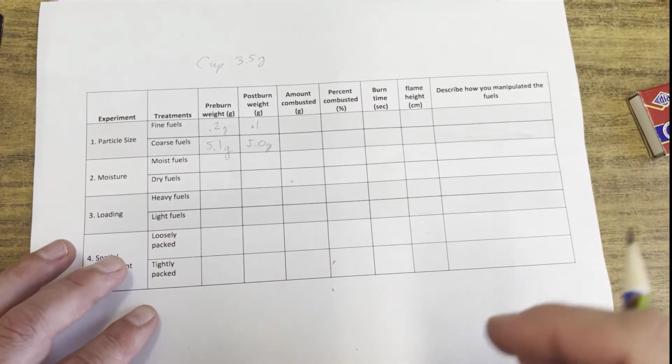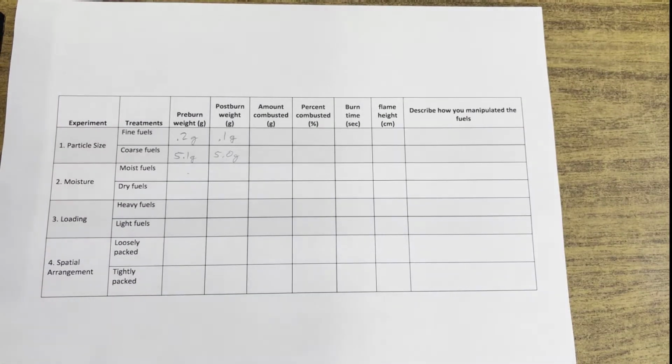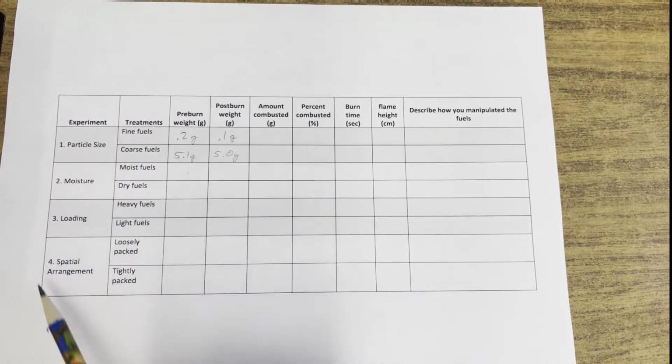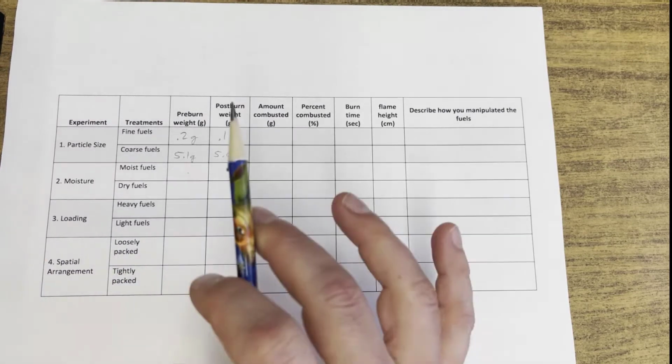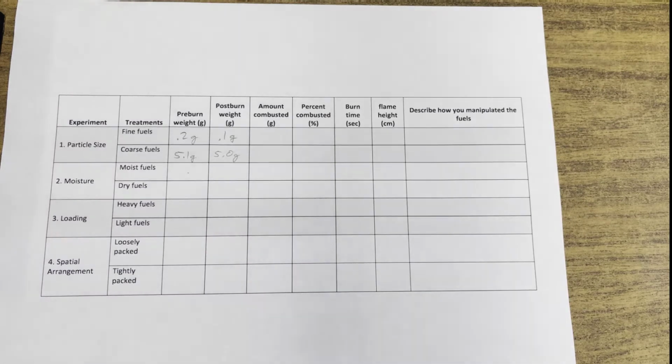So we only lost 0.1 gram. We'll talk about that in a moment. Okay, the next fuel type I want to look at is going to be the moist fuel. I'm not going to do all of these, but it just gives you an example of how this might work if you were doing these experiments on your own.